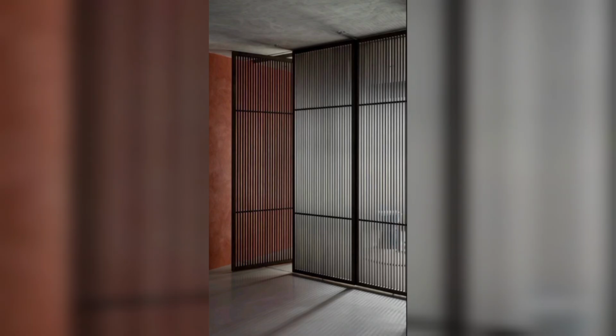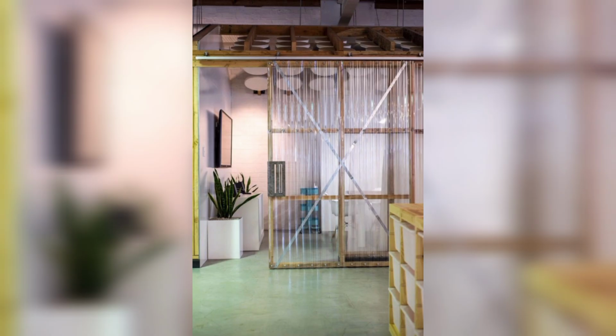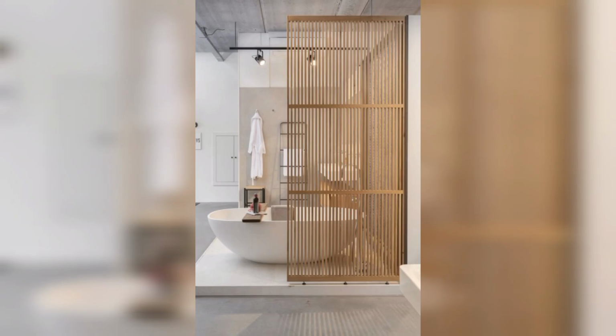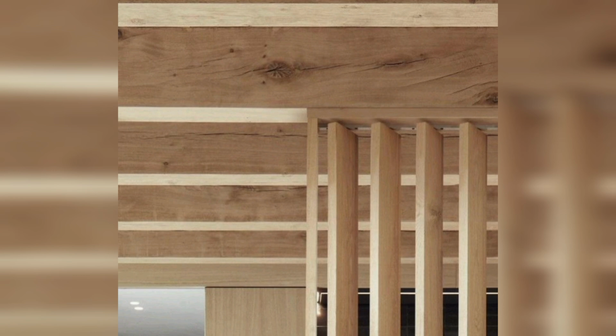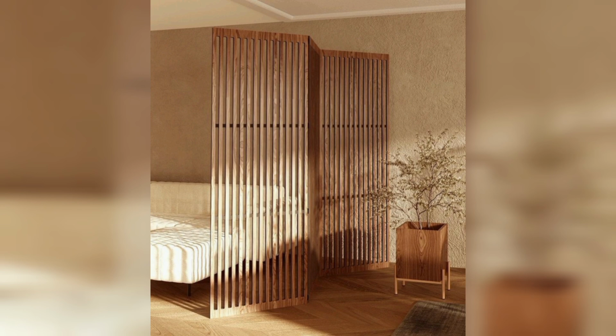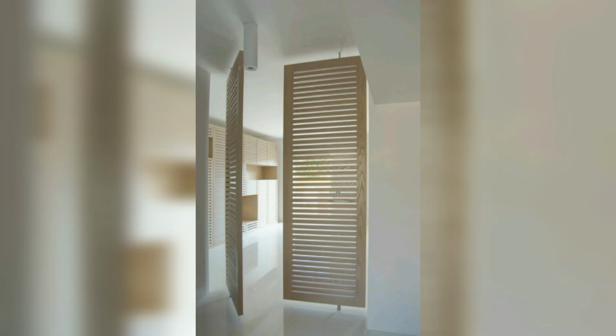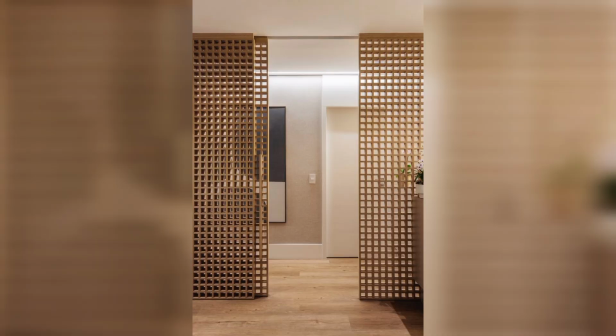Shelf unit. Open shelf partitions serve as dual functional design that provide both storage and a visual break between areas like a living room and dining space. These units can be adjusted and customized to fit a desired style, allowing for books, plants or decoration items to be showcased.